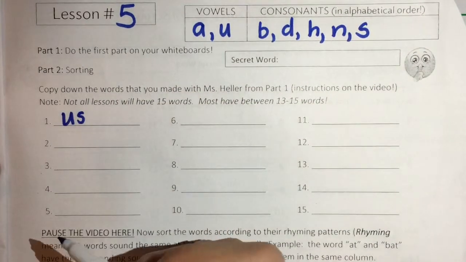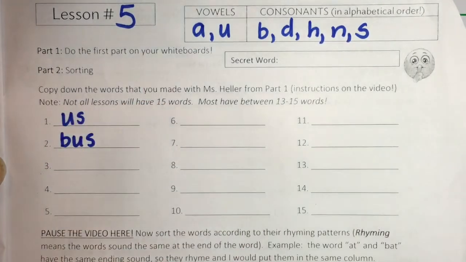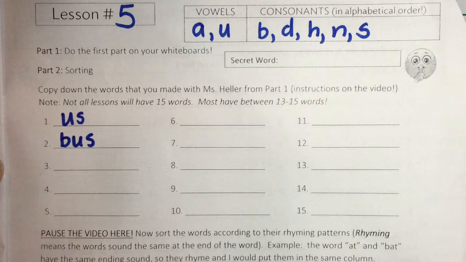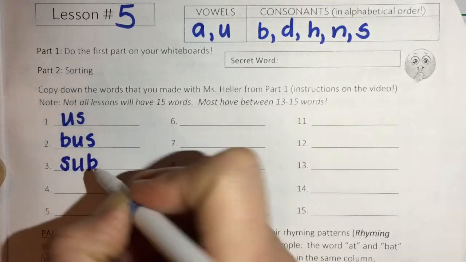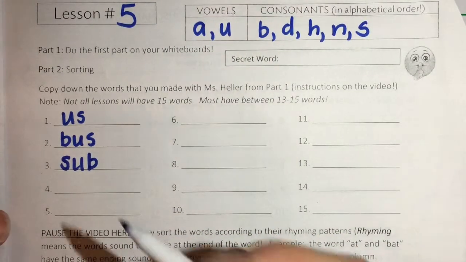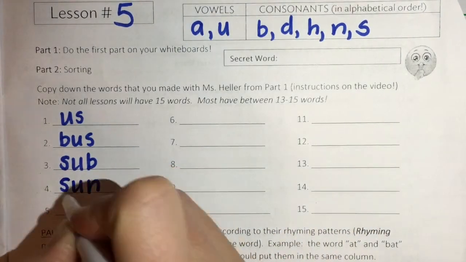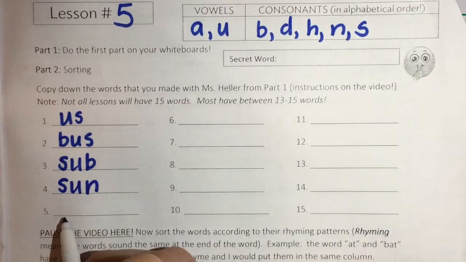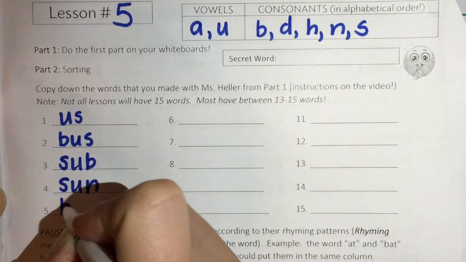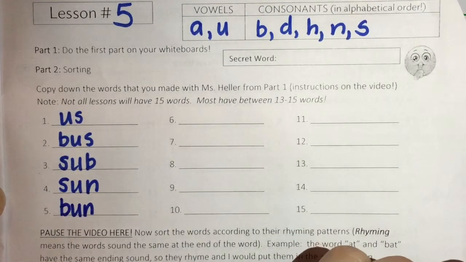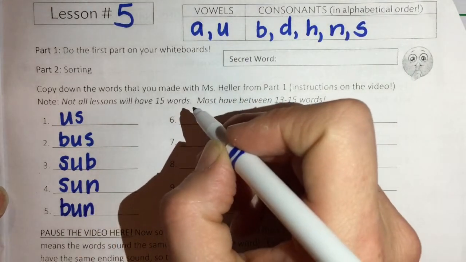Us, U-S. Then we added one letter to make the word bus. Get ready? B-U-S. Bus, B-U-S. Then we rearranged the letters in the word bus to make the word sub, S-U-B, sub. Then we changed one letter to make the word sun. Get ready? S-U-N. Number 5 rhymes with sun. The word is bun. Get ready to segment. B-U-N.